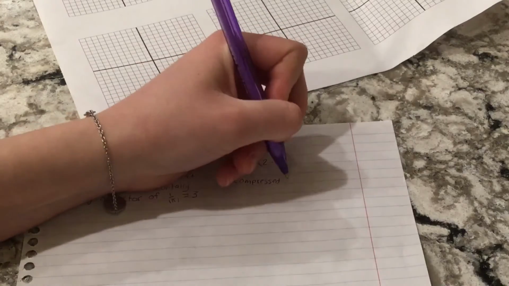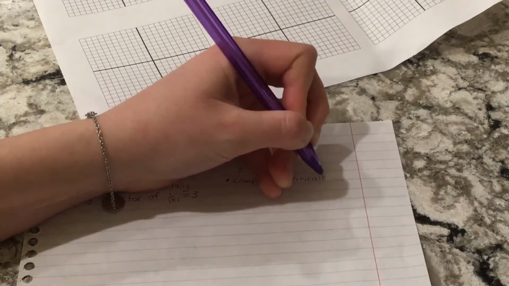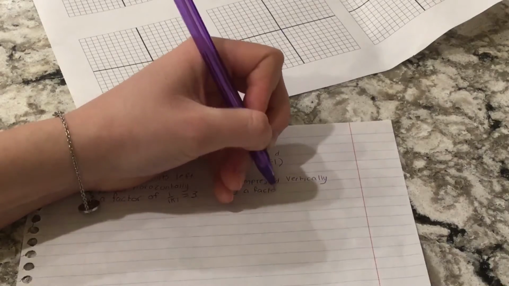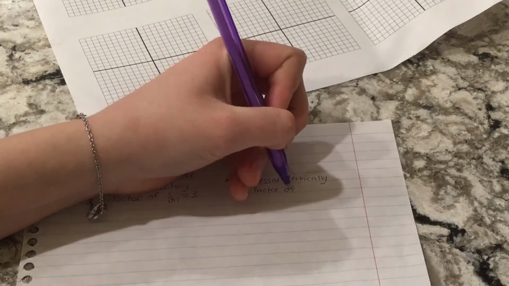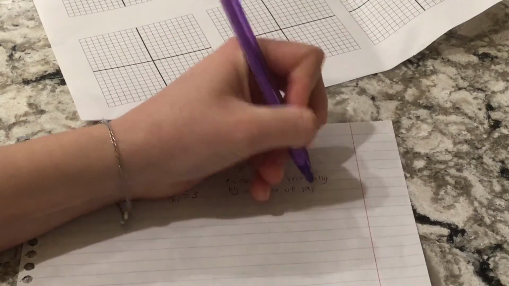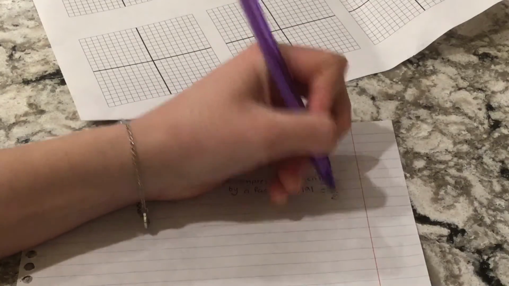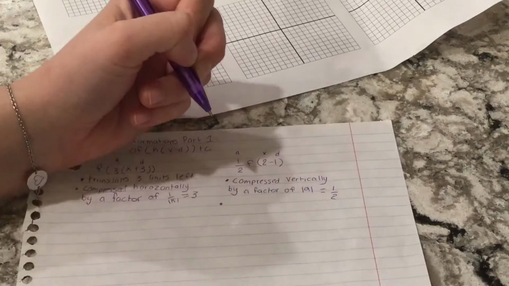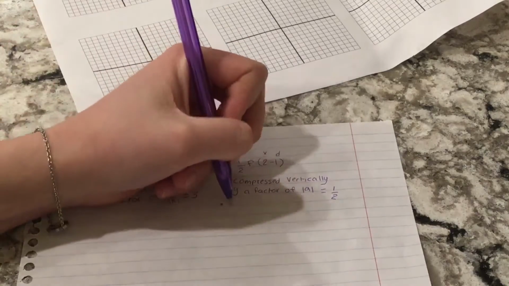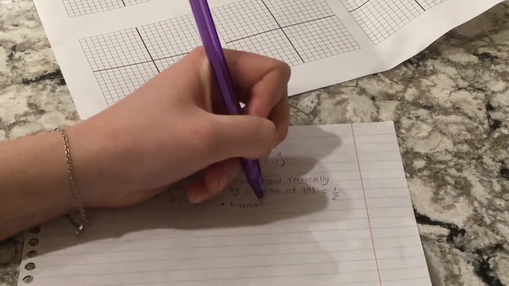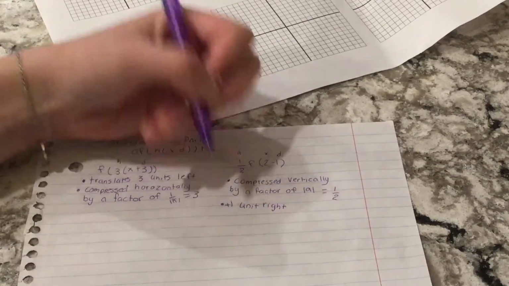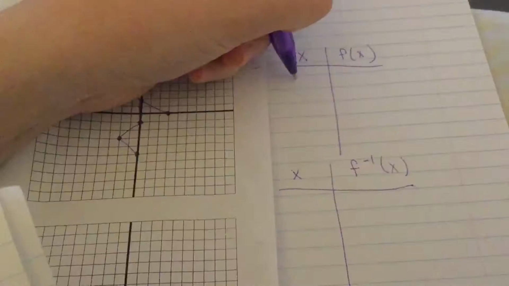So now for my first step of this question, I am finding the values. So there's an A, an X, and a D. And in this case, the A and the D are the most important that we are looking at. We can say that it is compressed vertically by a factor of the absolute of A, and it is 1 unit right. The reason we say right is because there's 2 negatives, which equal positive.